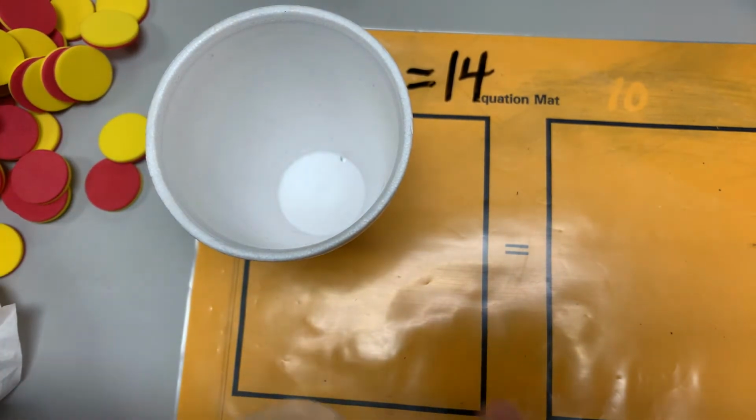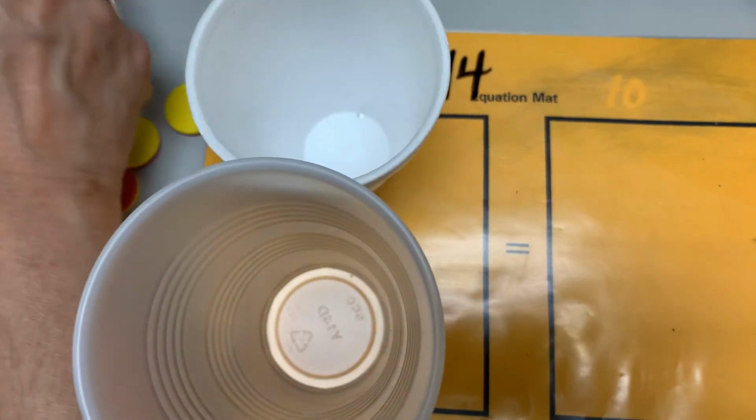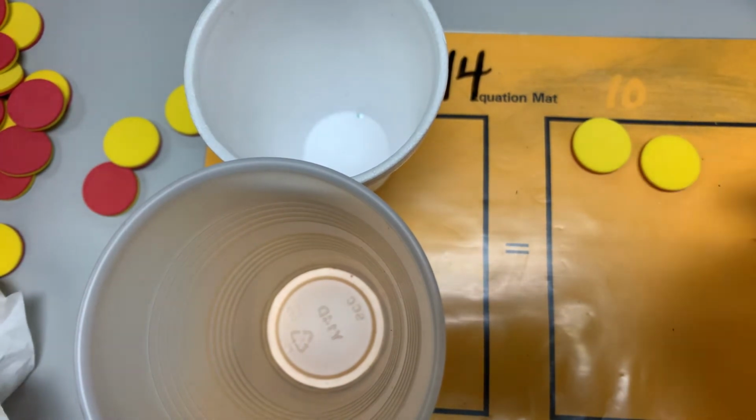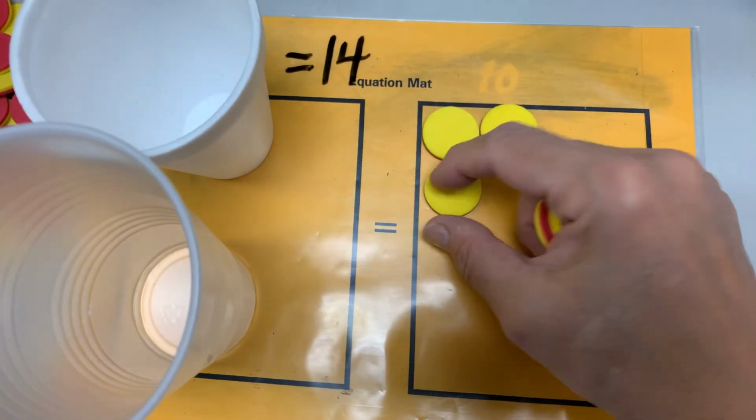Sorry that these don't look the same. Here's 2 positive cups, and it has to equal 14. So I'm going to put over here 14 on this side.